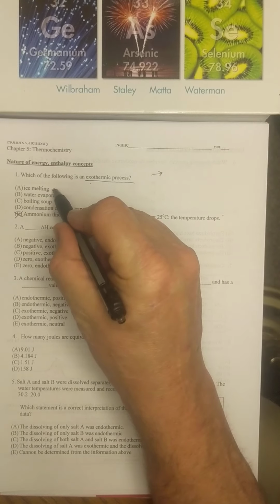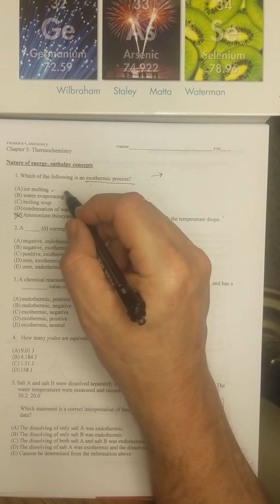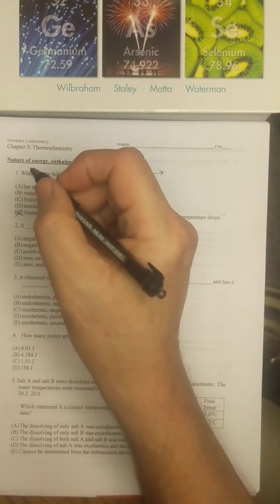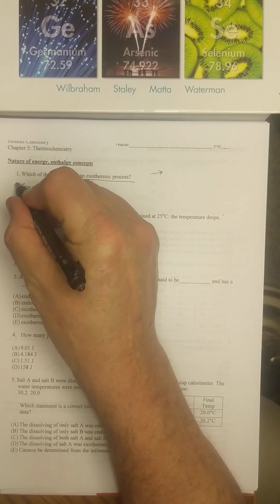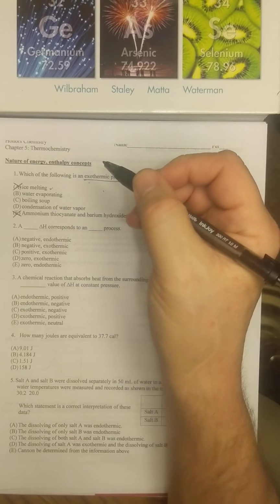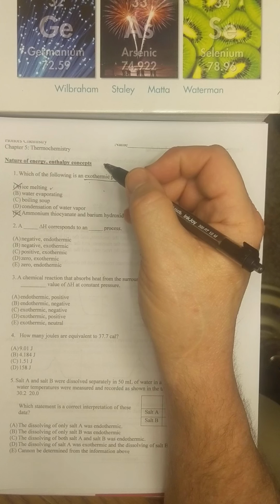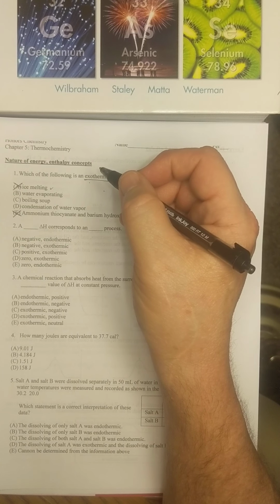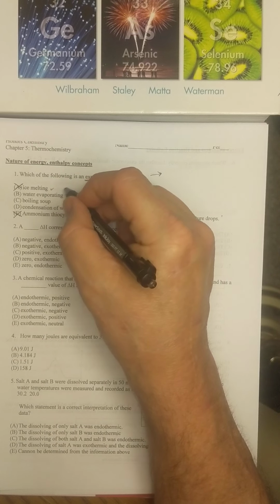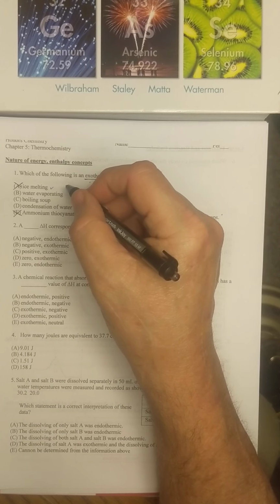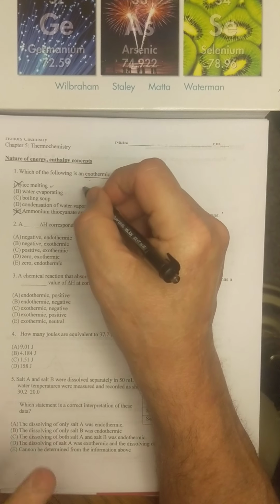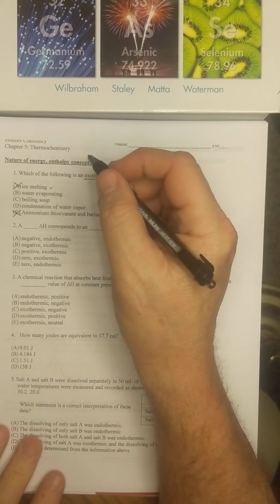If I melt ice, to go from a solid to a liquid, I have to add heat. So that means ice melting is endothermic. The liquid ends up being at a higher energy than the solid.